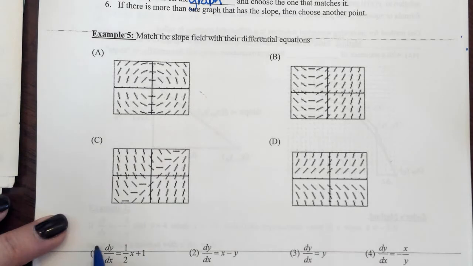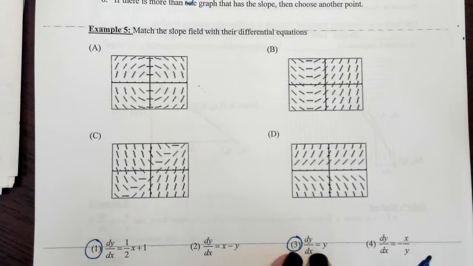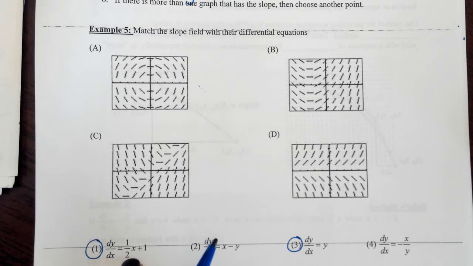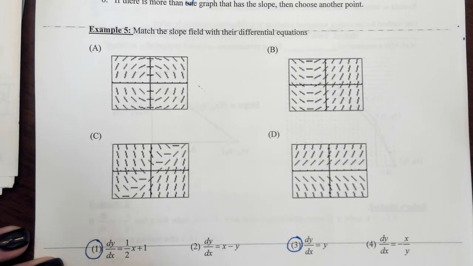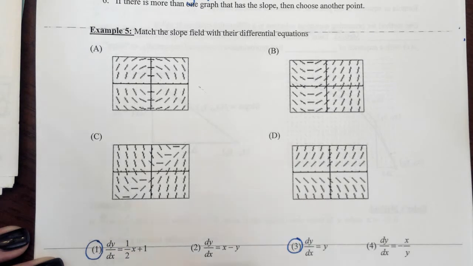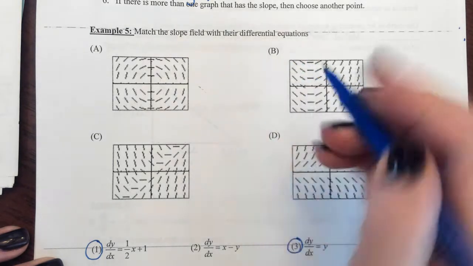So notice option number 1 and option number 3 are the only 2 where option 1 has just an x in it, and number 3 has just a y in it. So when I want to match the slope field for the first example, since this differential equation only has x's in it, I want to look at my slope fields and notice which ones have the same slopes going vertically. So the only slope field that has the same slopes going vertically is option B.